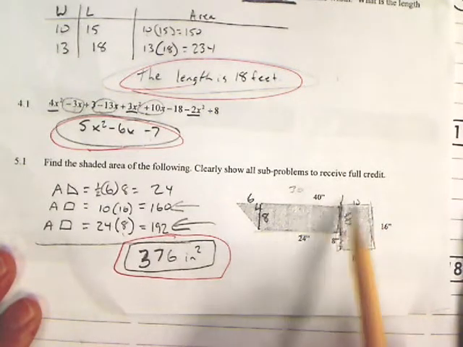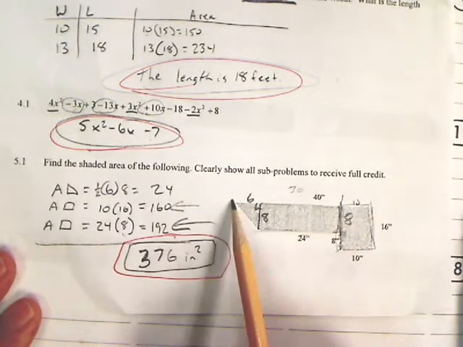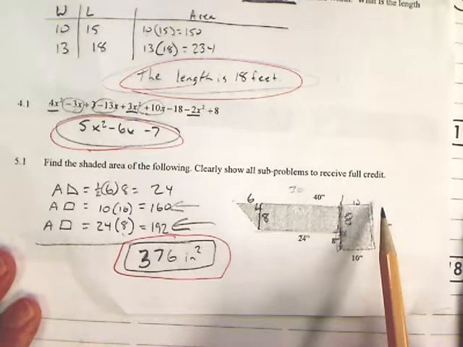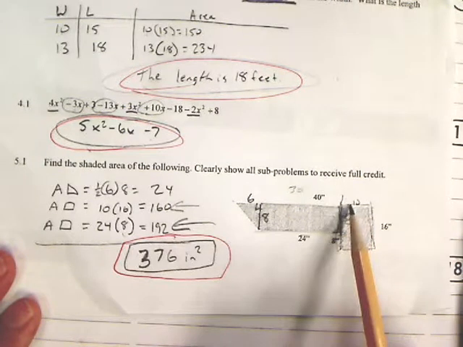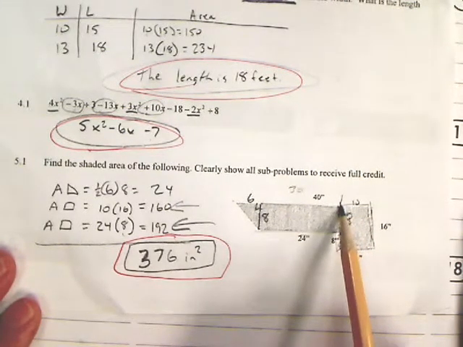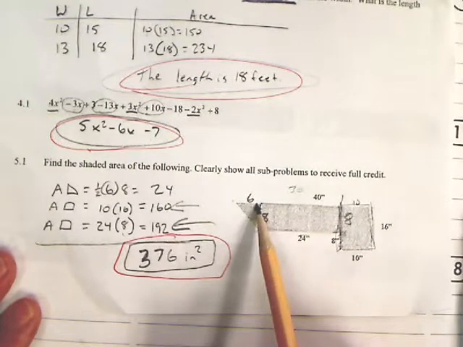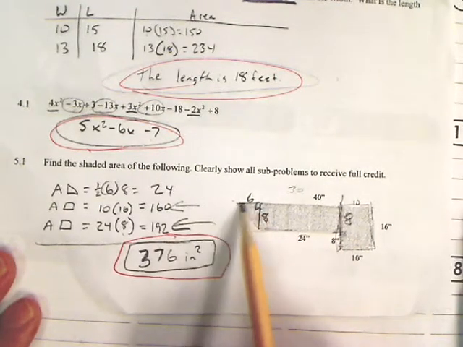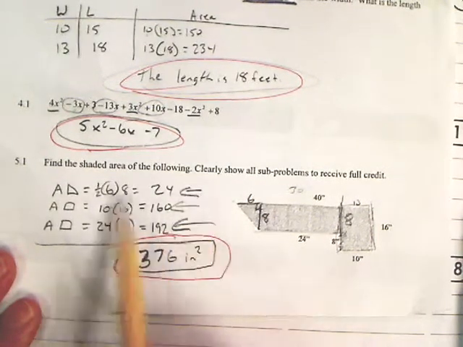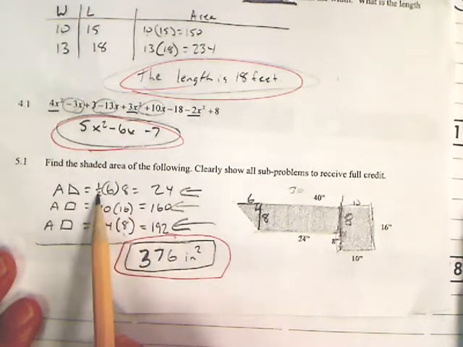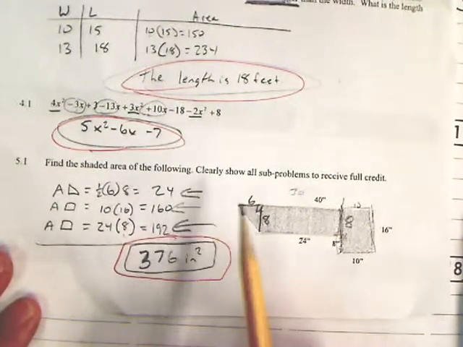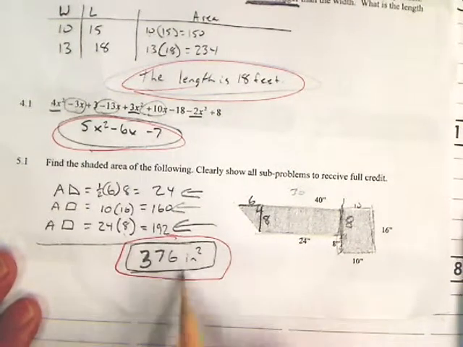So, the whole thing from here to here is 40. So if you take away 10, that gives you a 30, and you take away 24, that gives you a 6. So this length would be 6, and the height is still 8. So base times height divided by 2, since all triangles are half of a parallelogram. Add them together, and there you go.